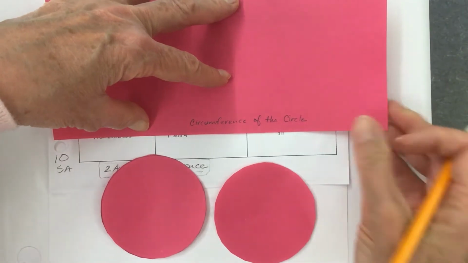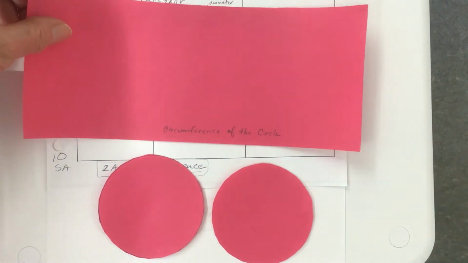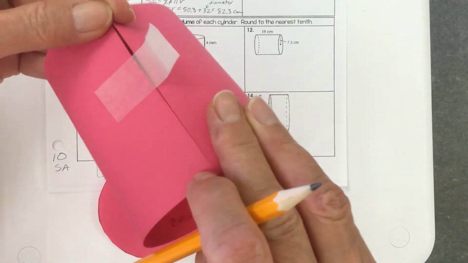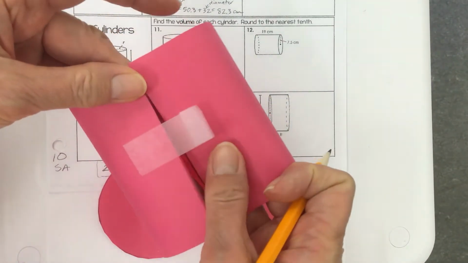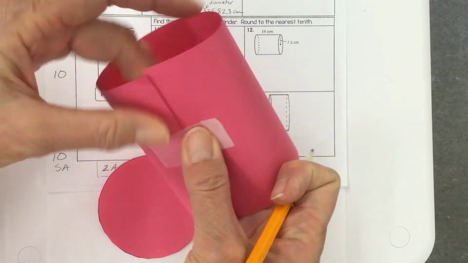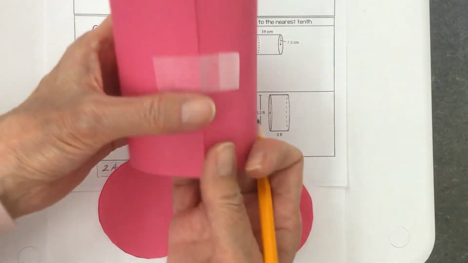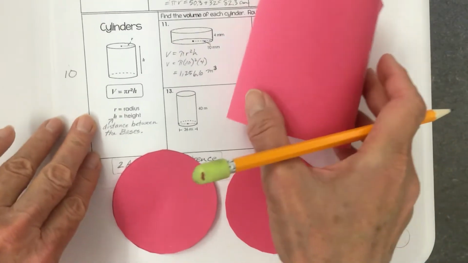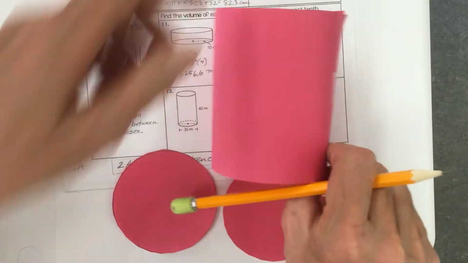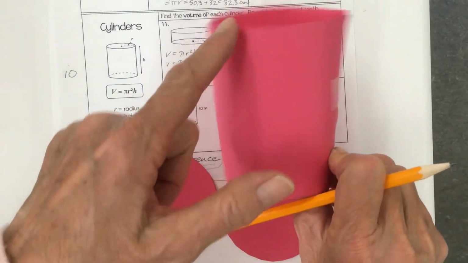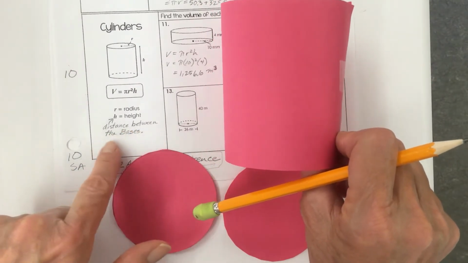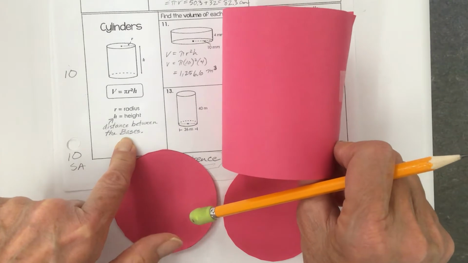All right, and then what is the other side of the rectangle? We know that side is represented by the height of the cylinder, or the distance between the bases of the cylinder.